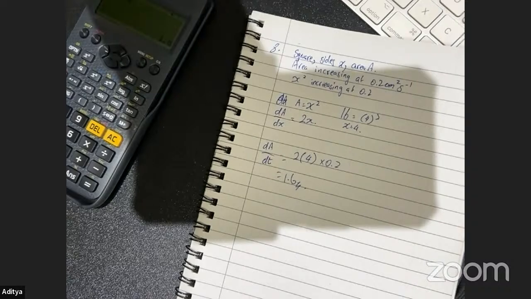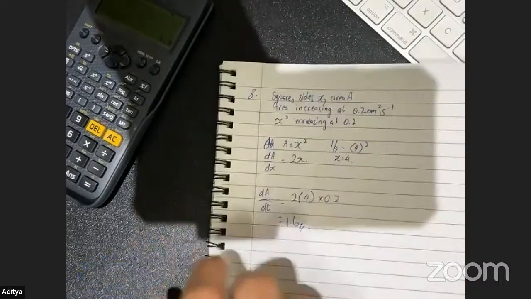Aditya, do you understand what's going on? If you understand, please try question 9. It will be the same logic as what I tell you. Let's see whether you can do it.